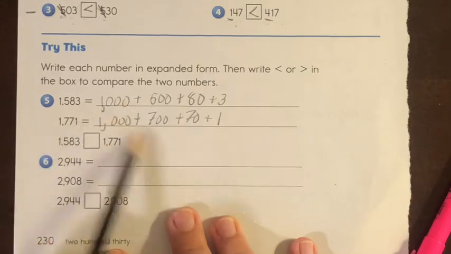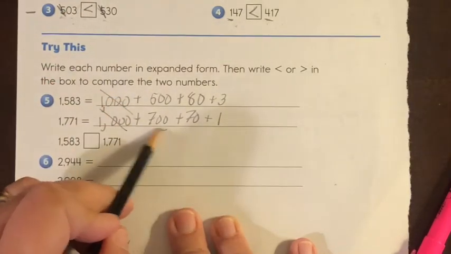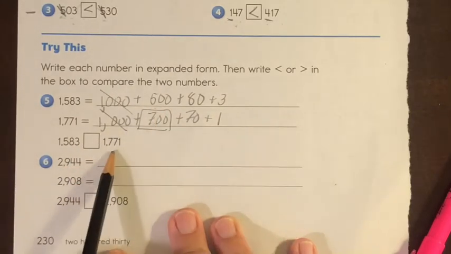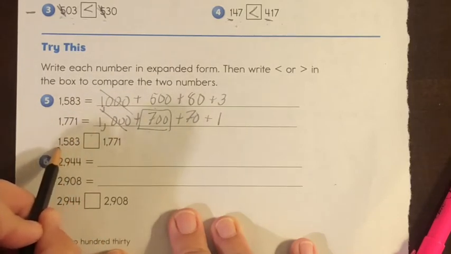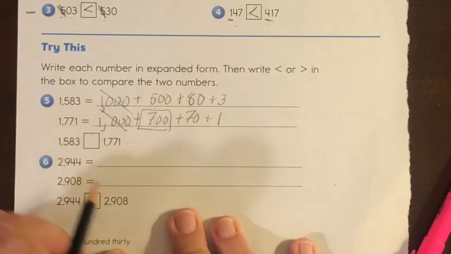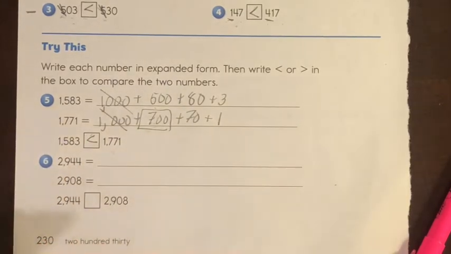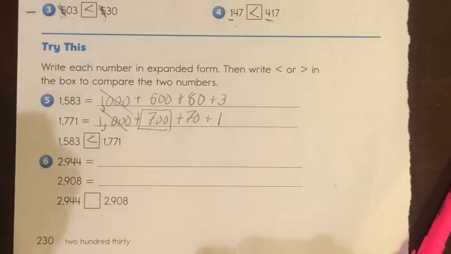So now if I was comparing, I both have thousands, but I have 700. So this number, 700, is larger than 500. So this second number is larger. So when I read it as a sentence, 1,583 is less than 1,771. Okay? I want you to do number 6 on your own. I'll put my pencil down and pause the video. I want you to do it and then come back and check it.